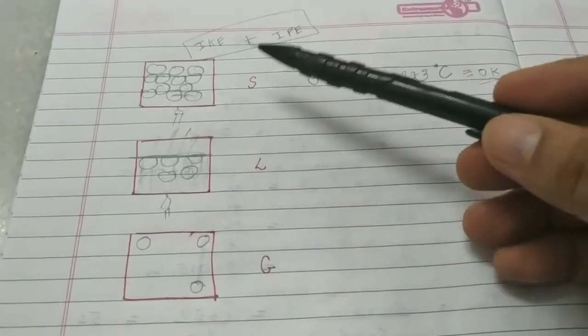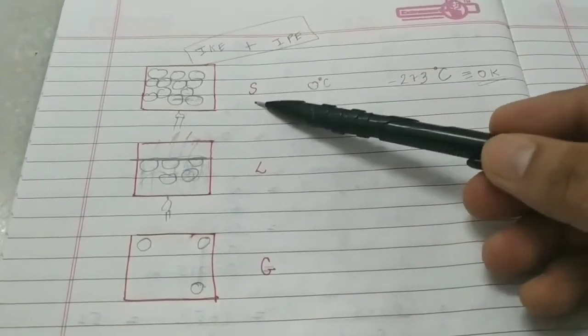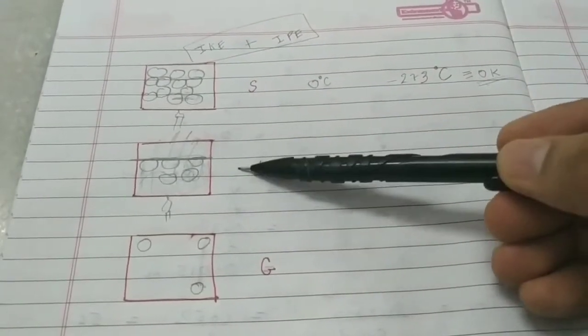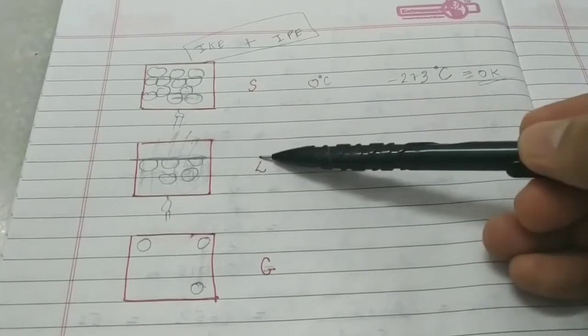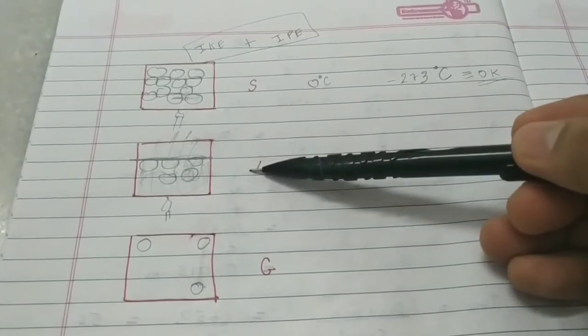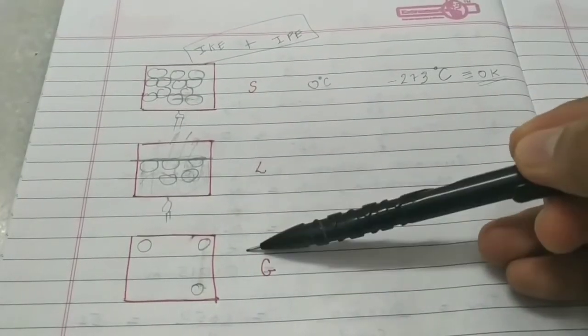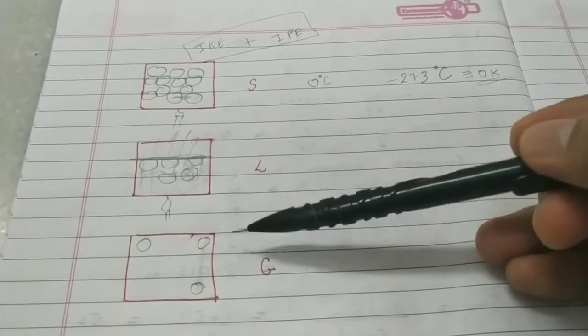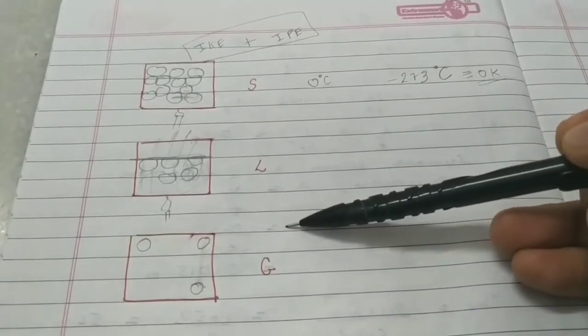So again, when you heat a solid, first it expands, then it melts into a liquid. Then if you continue heating the liquid, it expands, and then it boils to form a gas. And as you heat the gas, it expands as well.